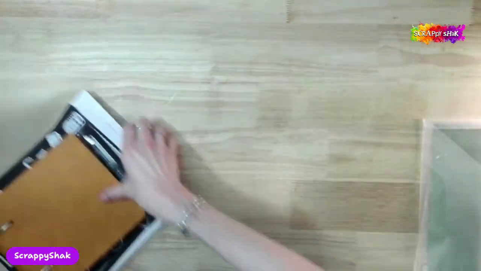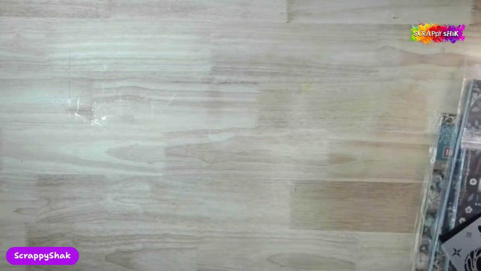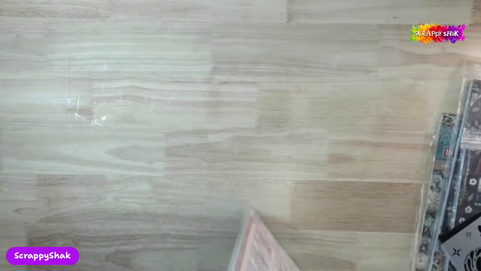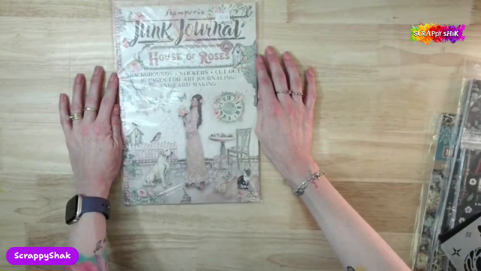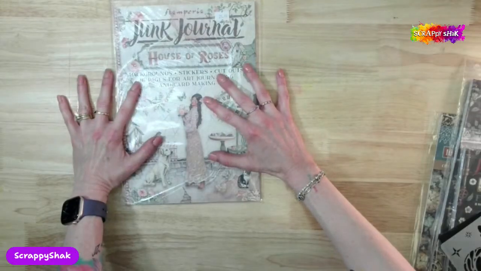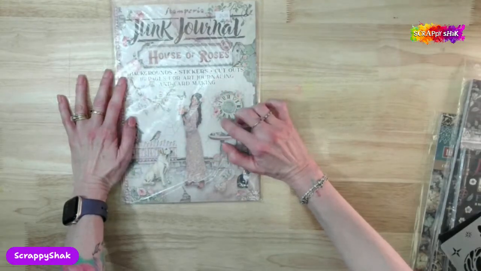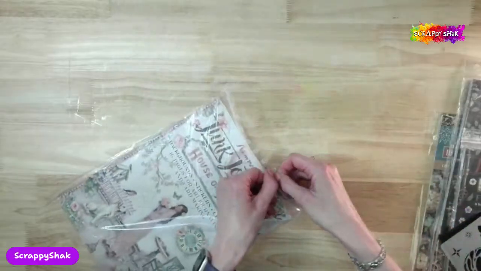That's awesome. Okay, and then we have some Stamperia. New Stamperia. Whoop, whoop, whoop. We have the junk journal for House of Roses. So this collection was released a while ago, but they just released the junk journal that goes with it.